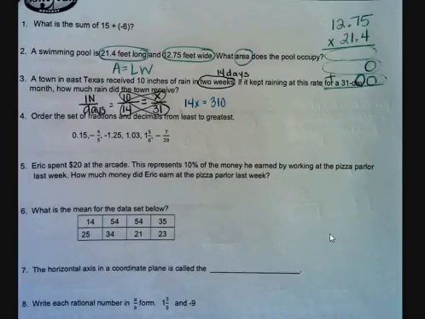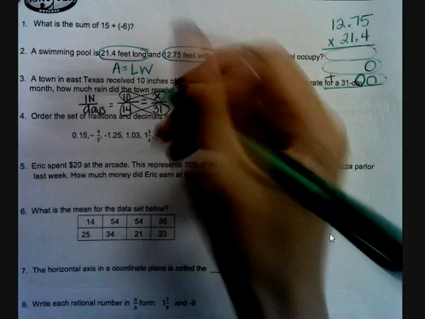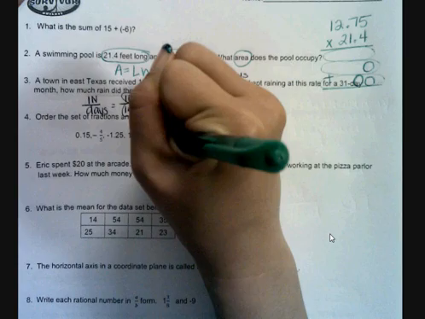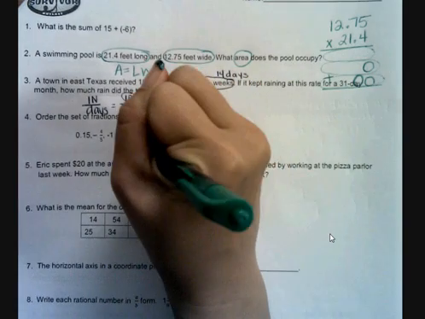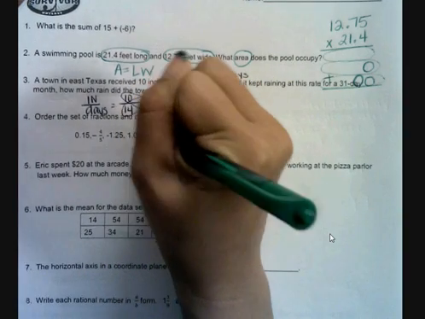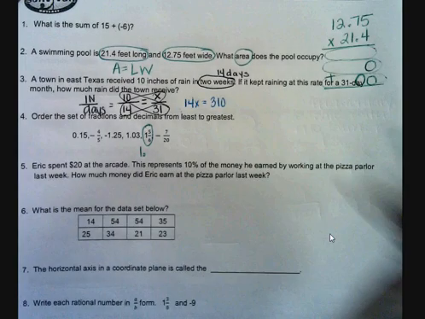Number 4, order the set of fractions and decimals from least to greatest. So in this case, we're either going to keep them all in fractions or all in decimals. In this case, I think it looks good in decimals. So I will do one for you. I will do 1 and 5/6 for you. I know that this is going to be 1 point because this 1 means a whole number. So now I have to change my 5/6 into a decimal.